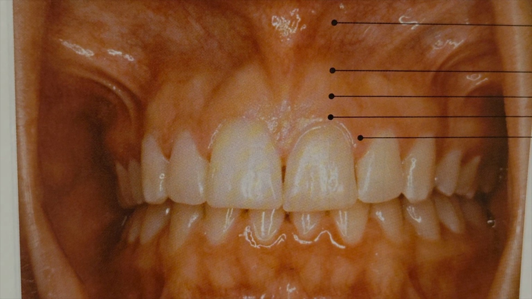In health, the attached gingiva is pale or coral pink. In dark-skinned individuals, it may be pigmented. The pigmented areas of the attached gingiva may range from light brown to black. The attached gingiva ends at the mucogingival junction where the gingiva meets the alveolar mucosa. The alveolar mucosa can be distinguished easily from the attached gingiva by its dark red color and smooth, shiny surface.